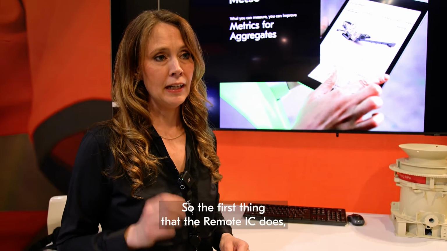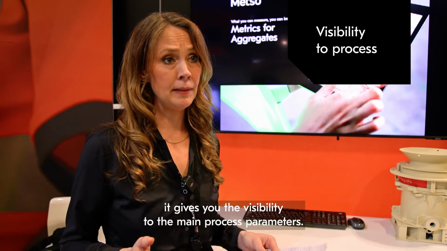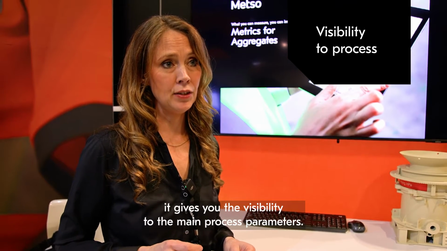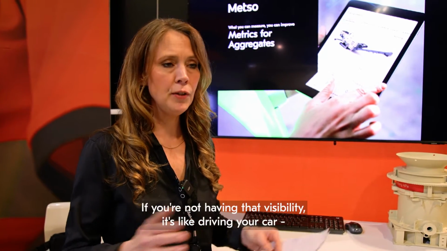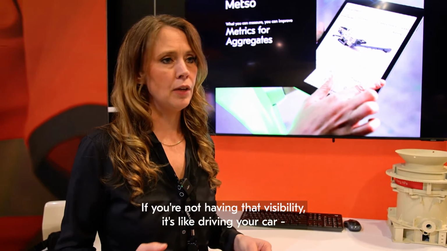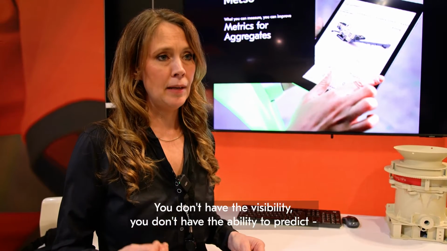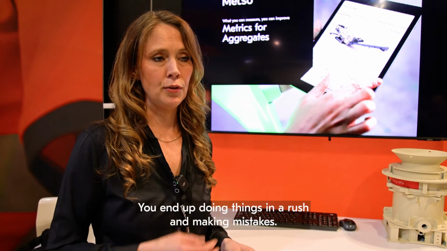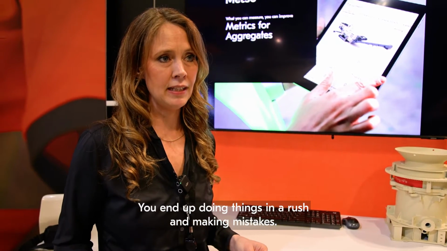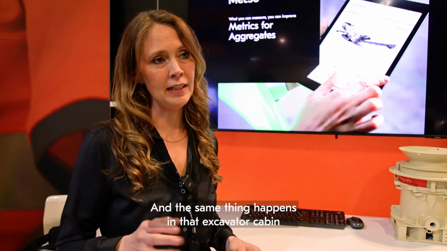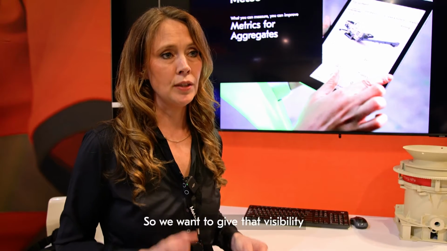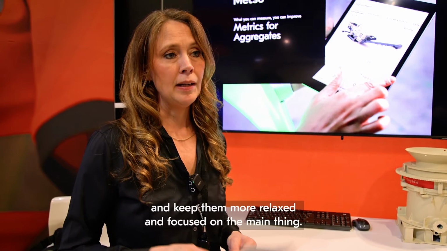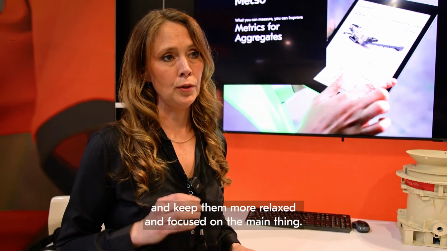So the first thing that the remote IC does is give you visibility of the main process parameters. And this is really important from the productivity point of view. If you don't have that visibility, it's like driving your car without the GPS. You don't have the ability to predict what is happening next. You end up doing things in a rush and making mistakes. And the same thing happens in that excavator cabin when you're trying to reach those weekly production targets. So we want to give that visibility and keep them more relaxed and focused on the main thing.